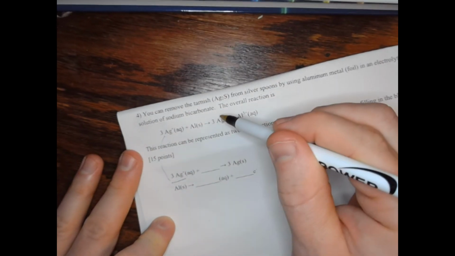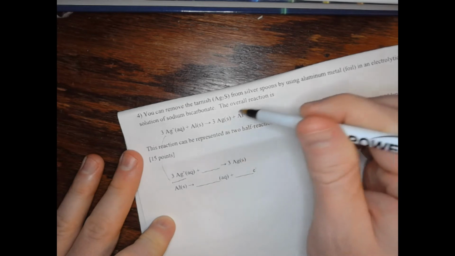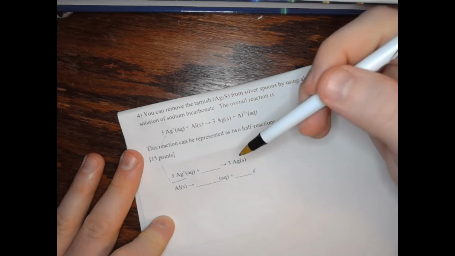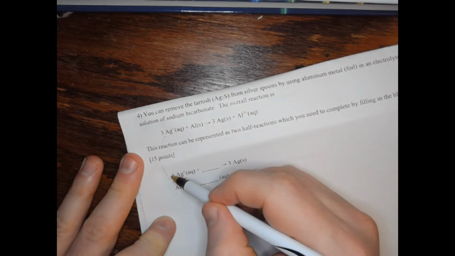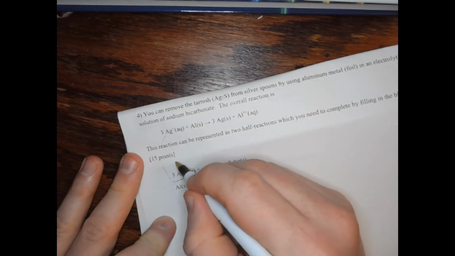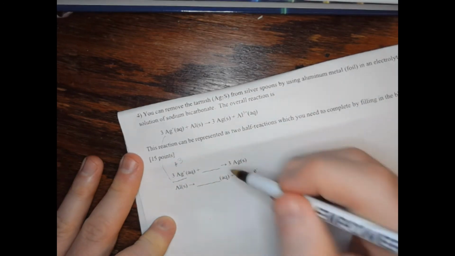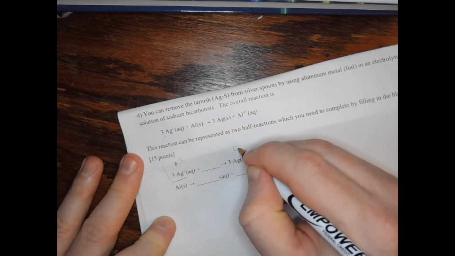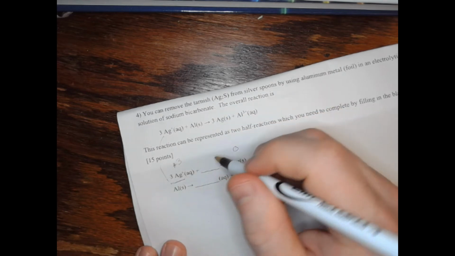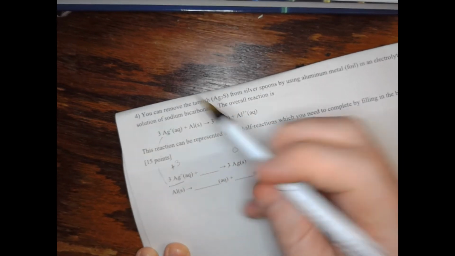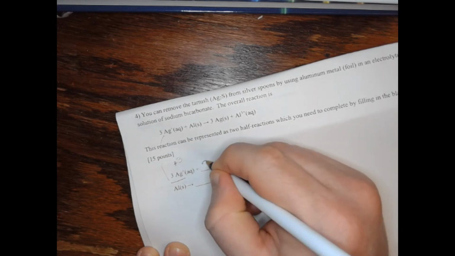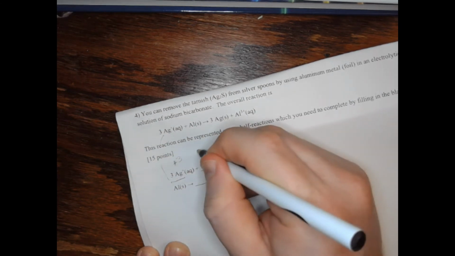So we just need to look at the different oxidation states. Over here we have 3 silver plus, so that's a plus 3. And over on this side we have 3 silver solids, so that's a 0. So we have plus 3 and we need to get to 0, so we have 3 electrons, which represents minus 3, and that's balancing out.